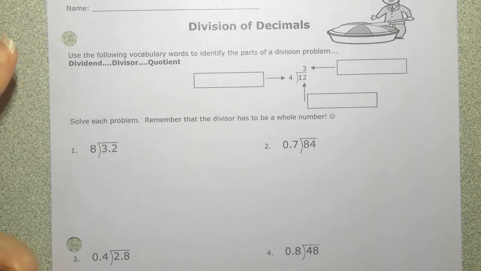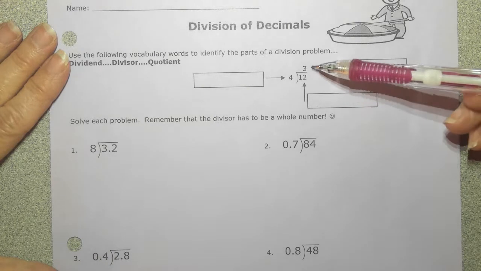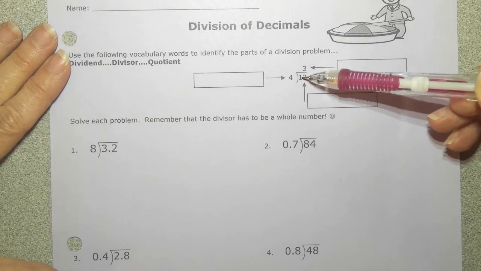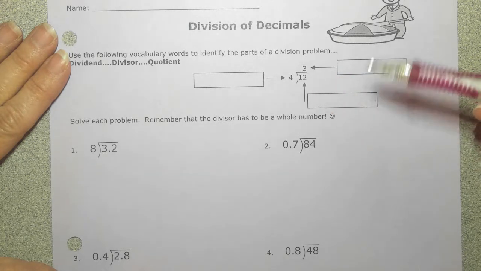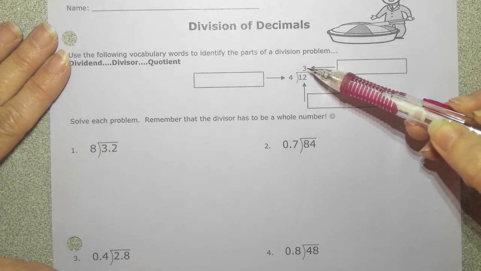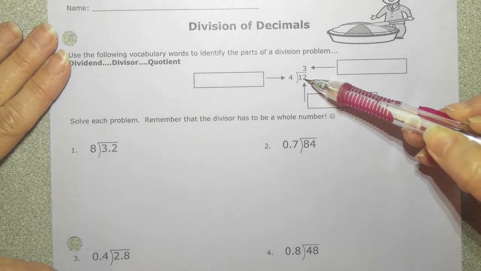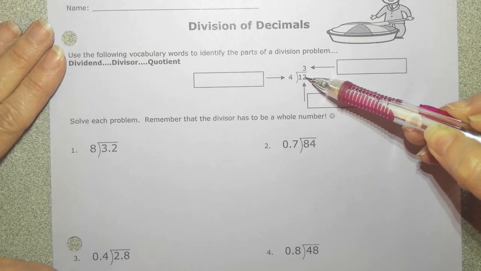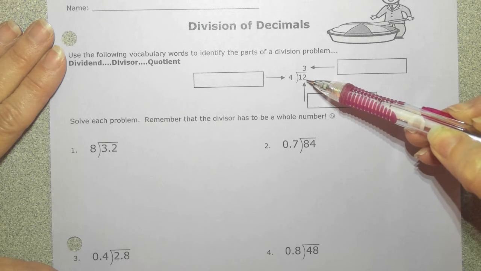Hello class. Today we're going to talk about dividing decimals. Let's just do a quick little recap here of what our vocabulary is when we are looking at a division problem. So the first thing that I want to look at is what we're dividing up. We're dividing up the 12. I like to say that 12 is in our house.